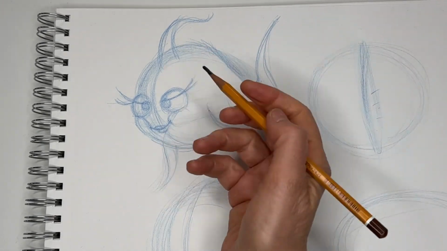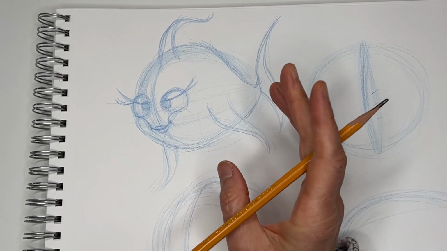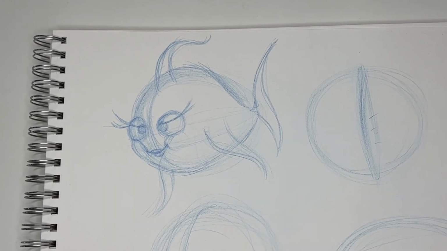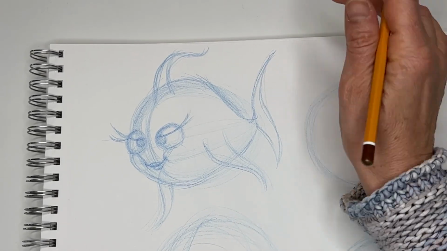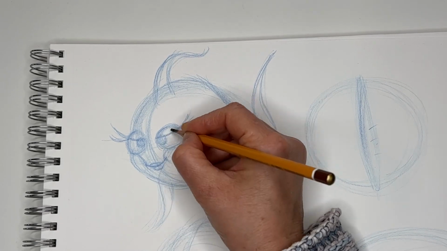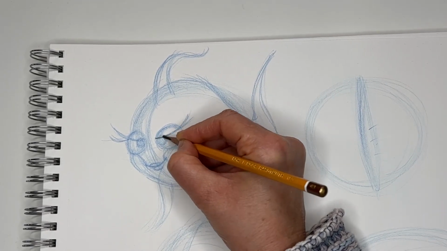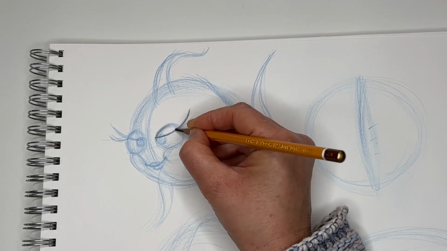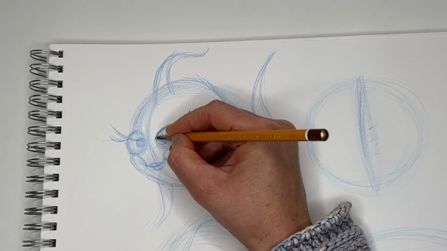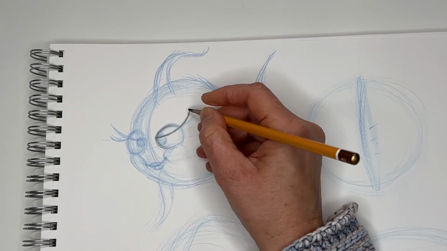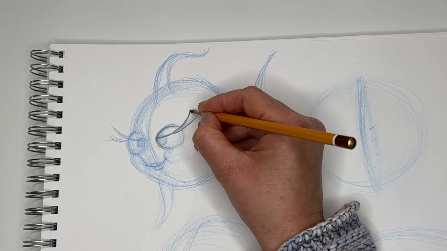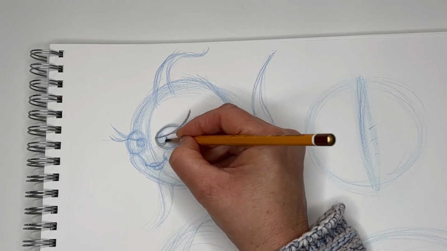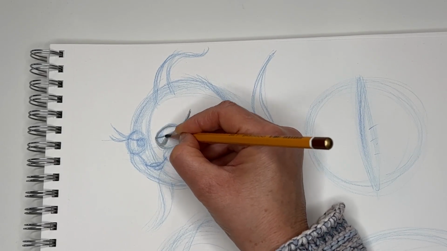Now let's go with the black pencil and refine this fish. Make it look concrete and find the character in it. So just go over those lines, and now the eye can be all dark.